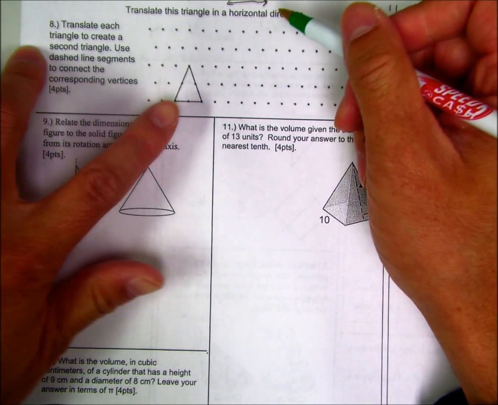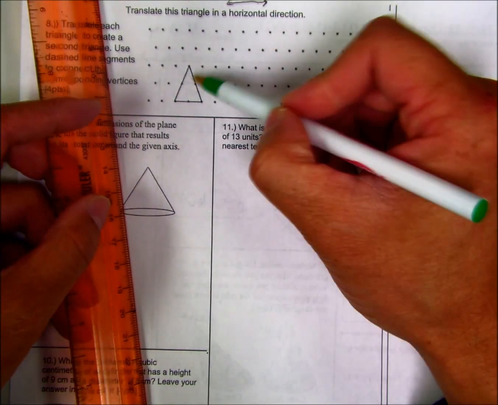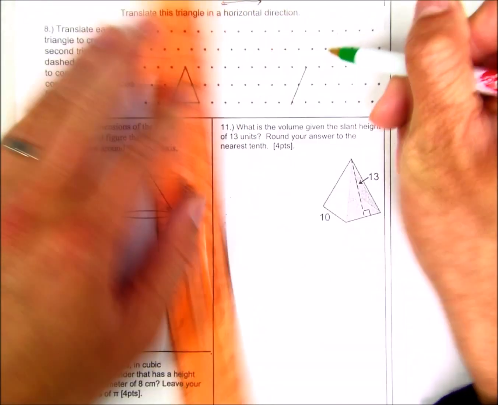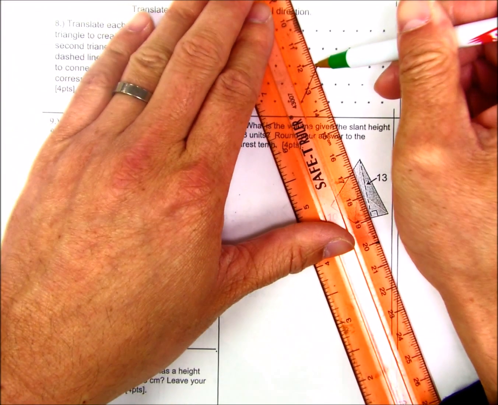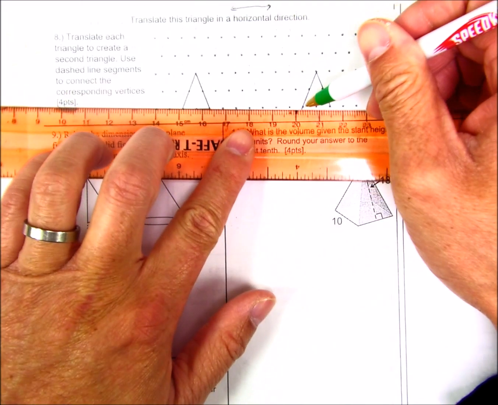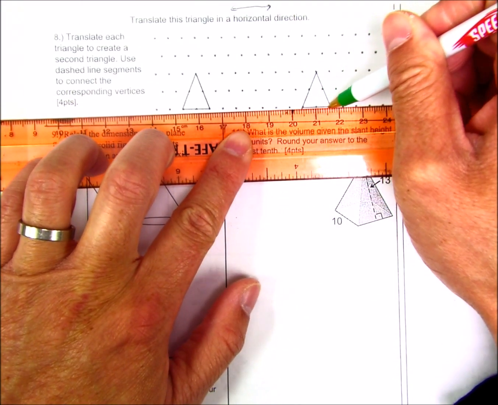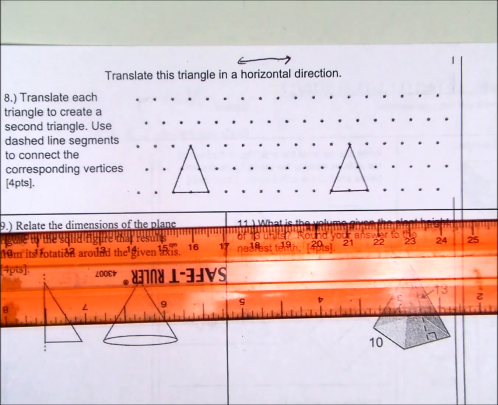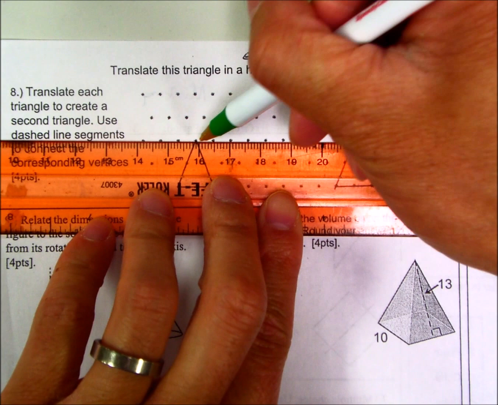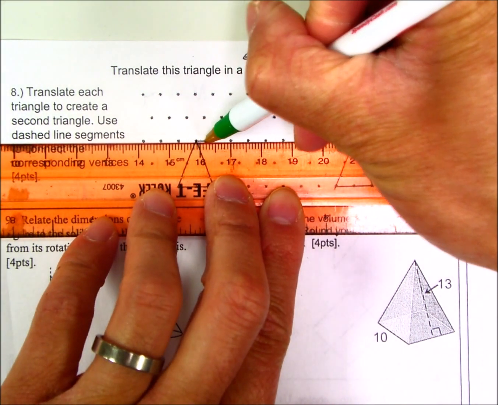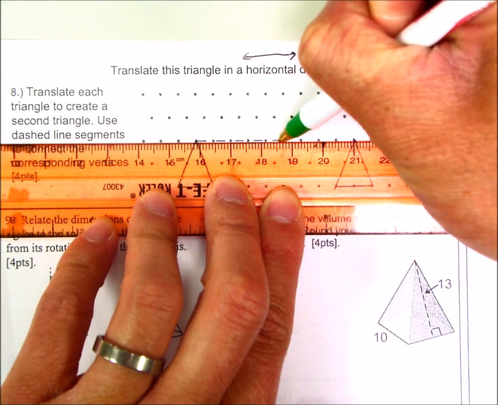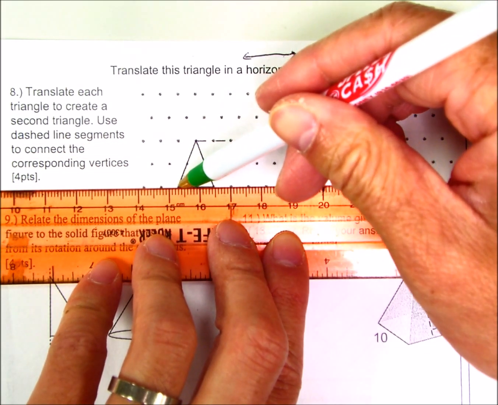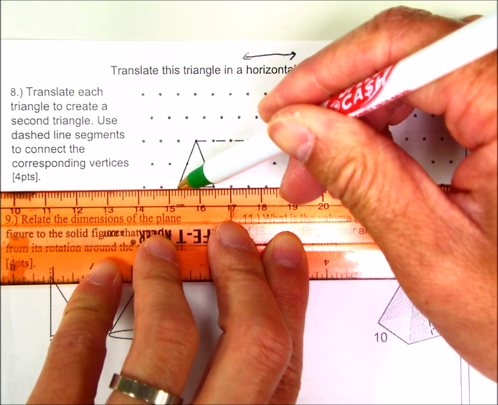So what I'm going to do is take this triangle. It has 3 dots. You could do it anywhere over here. 3 dots this way, 3 dots the other way. Now I'm going to use dashed lines to show a horizontal translation. So now we're going to go from vertex to vertex. And you'll notice that these two kind of overlap.